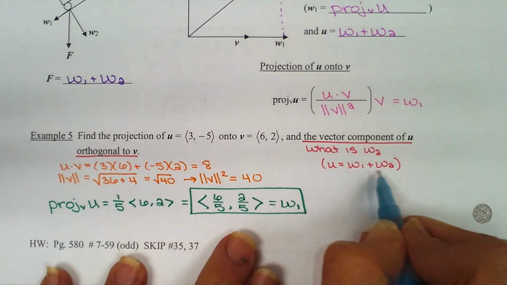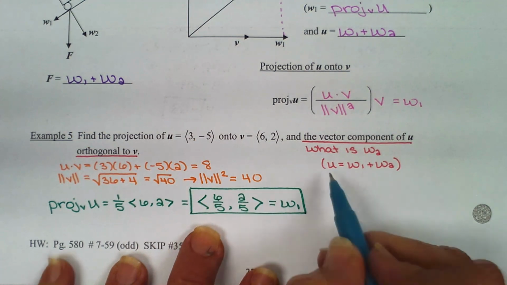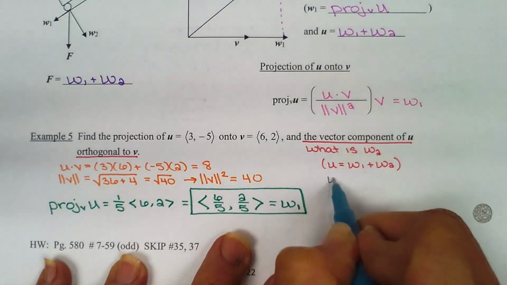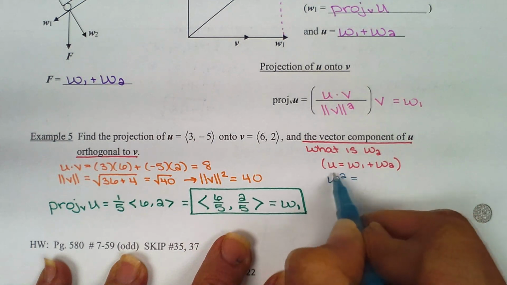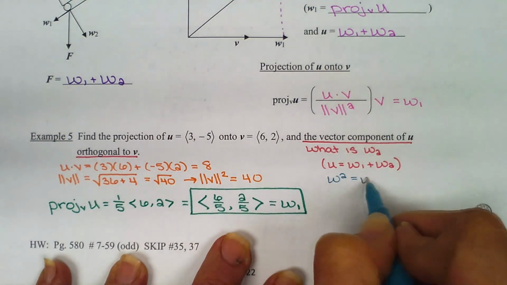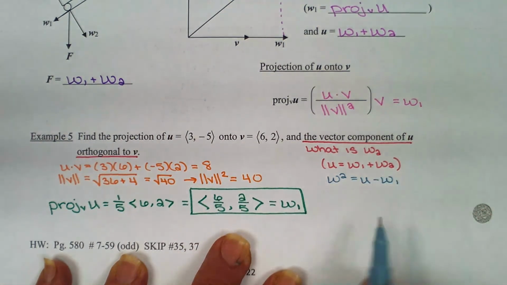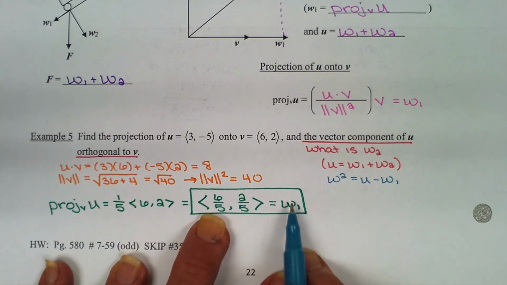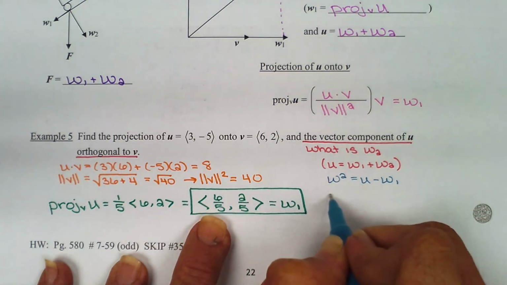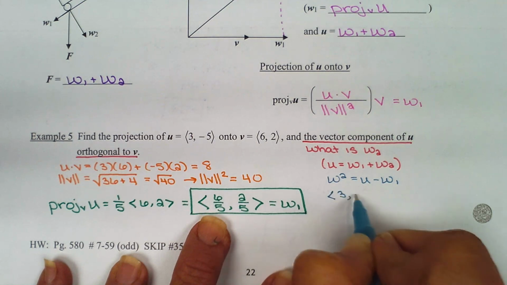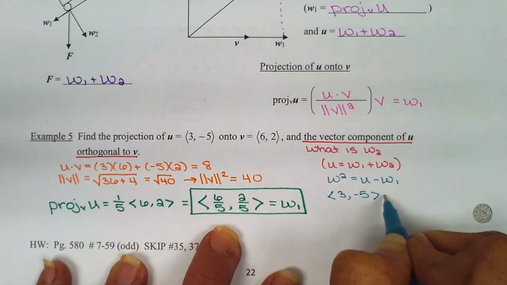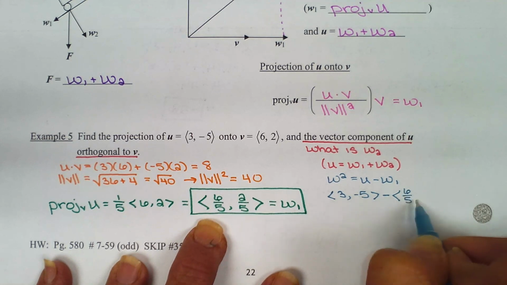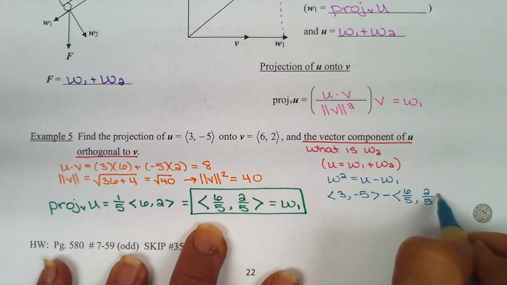So if I want to figure out what W2 is, I have to subtract W1 from U. We take our vector U, which is (3, -5), and subtract the vector W1, (6/5, 2/5).